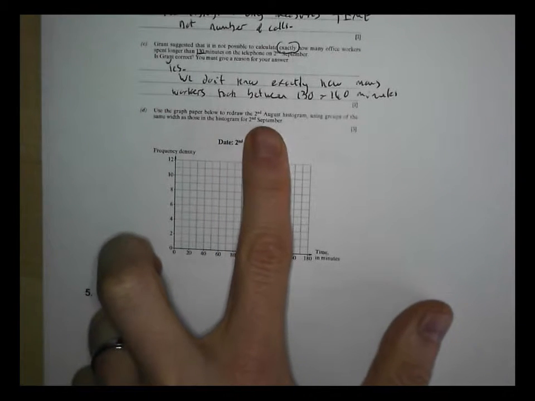And then the final bit here, use the graph paper below, if you can flip and see it, to redraw the 2nd of August histogram using groups of the same width as those in the 2nd of September.